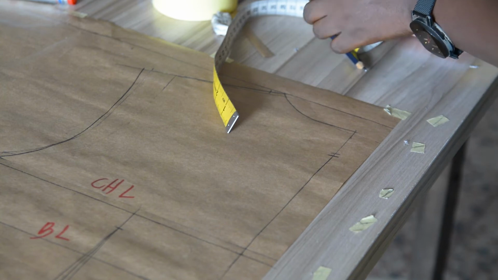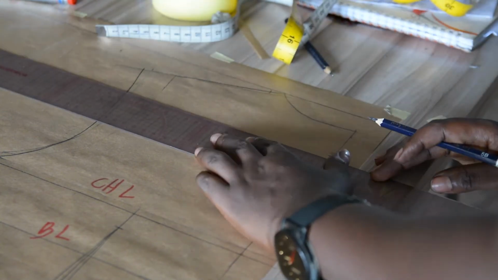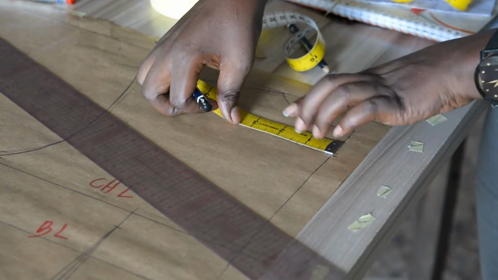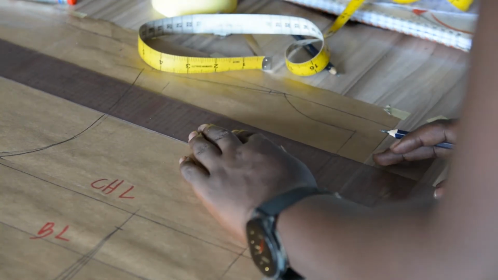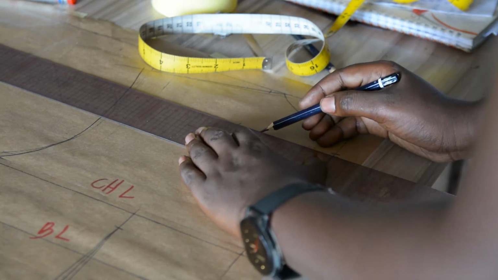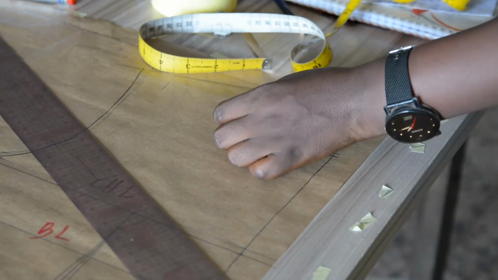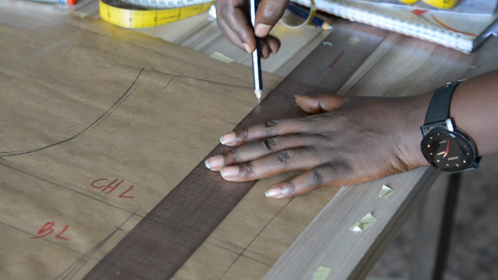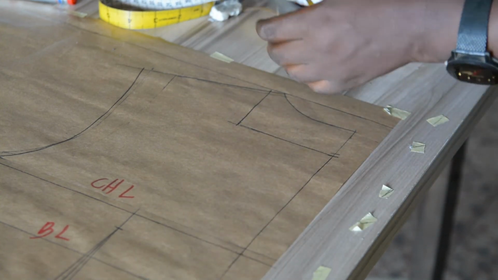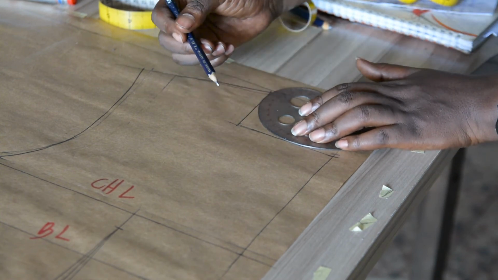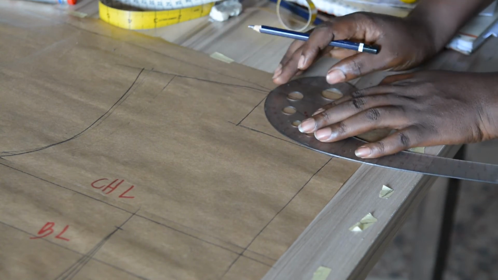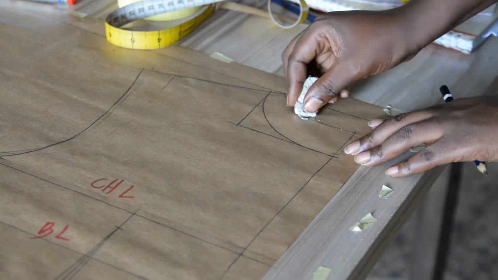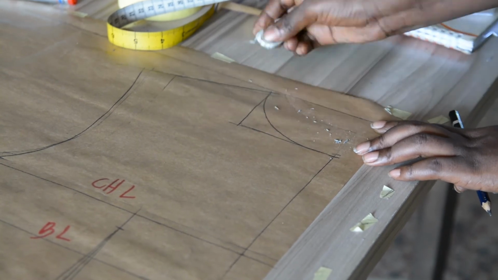And I will reconstruct the neckline. So this is a new neckline for the back, and I'll be erasing this because it is no more needed.